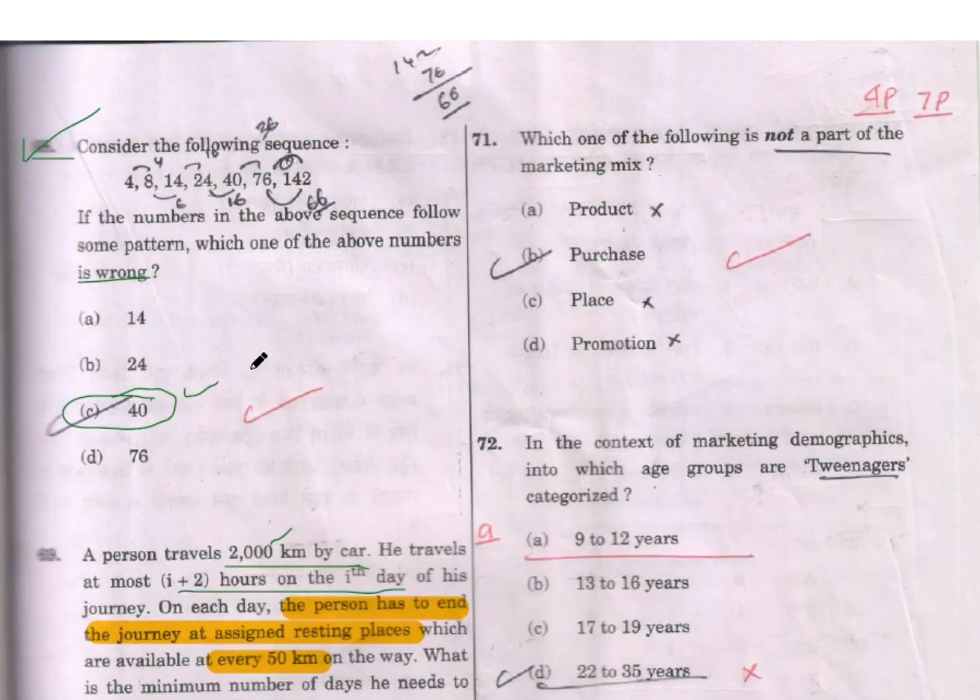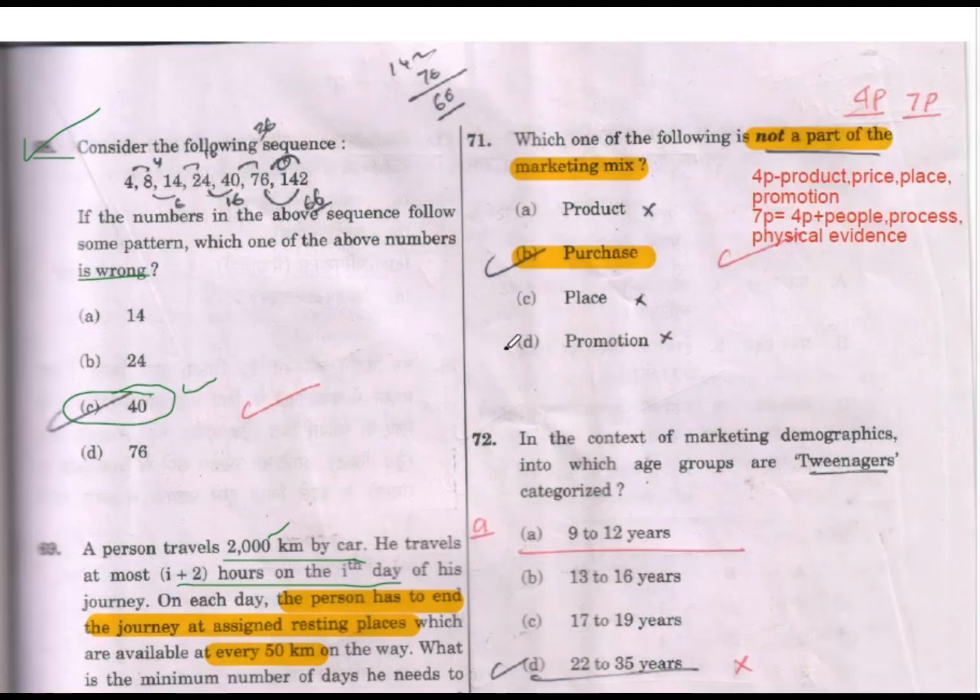Now next question. Let us know what the 4P and 7P model in the marketing mix is. Look, I have written here that the 4P model is about product, price, place and promotion, and the 7P model is the 4P plus people, process and physical evidence. So the 7P model actually includes all the P's in the 4P, and except that there are people, process and physical evidence.